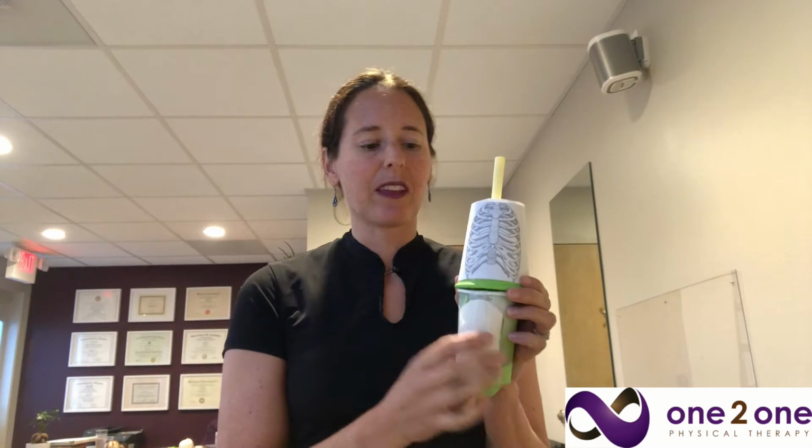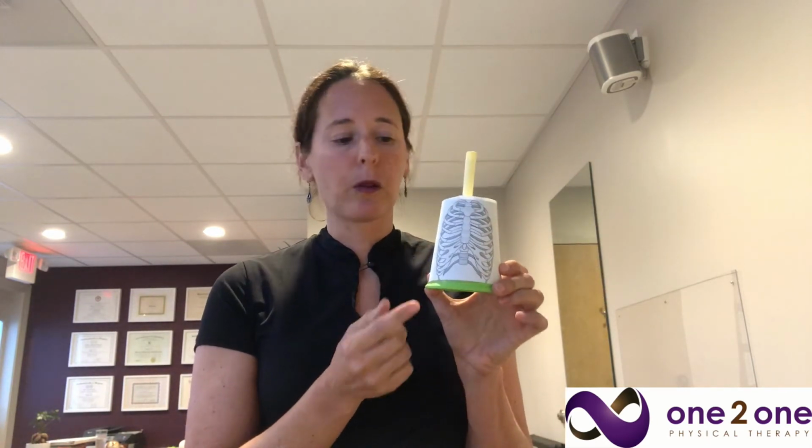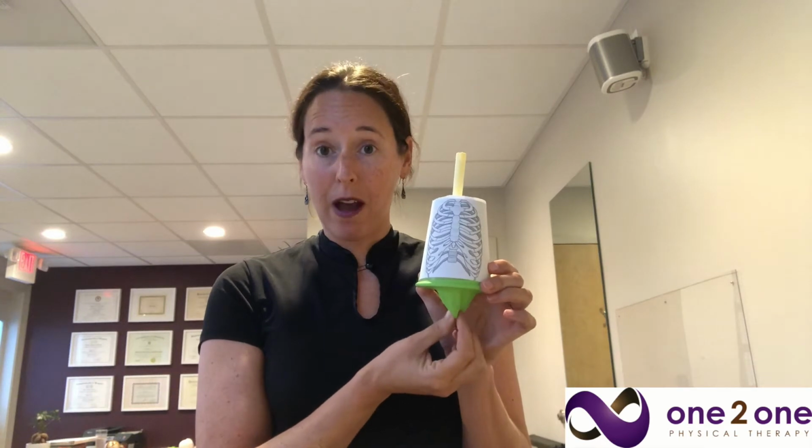This bottom cup represents our abdominal cavity, which is bordered on the front by our abdominals, and at the bottom by our pelvic floor. We'll call it your pelvic diaphragm. The thoracic cavity is bordered at the bottom by our respiratory diaphragm.